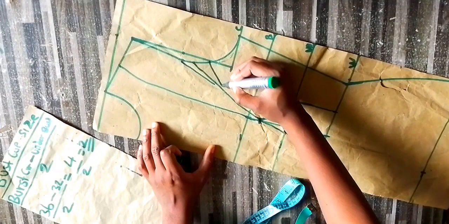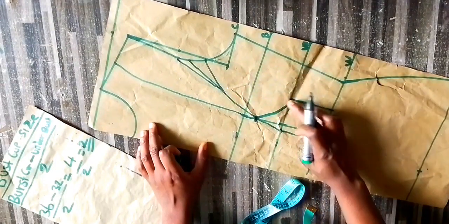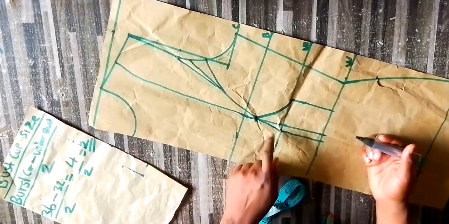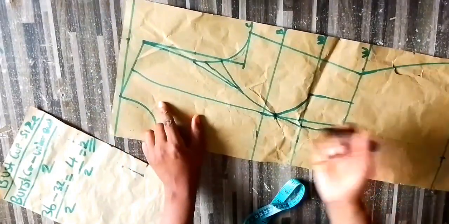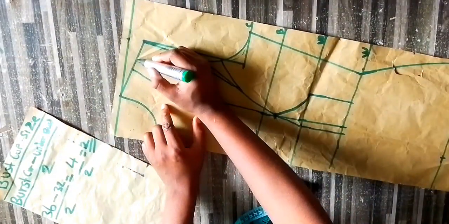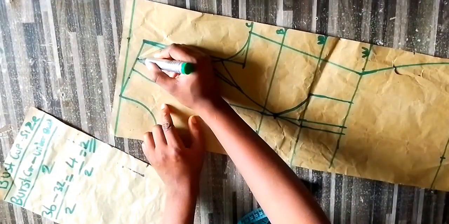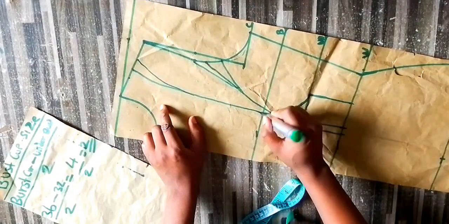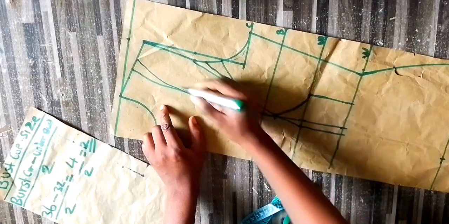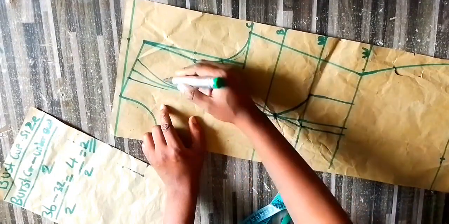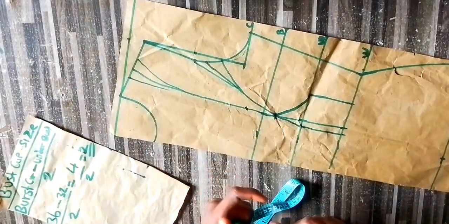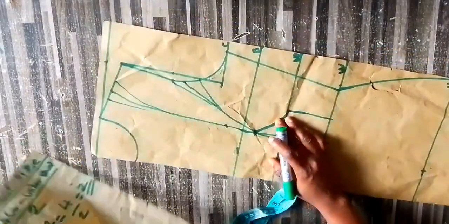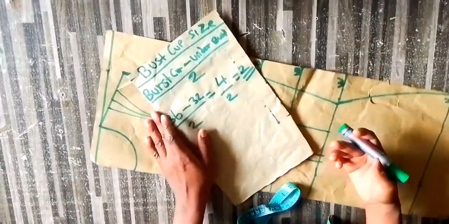Remember, I took 2 inches, so you replace that 2 inches also on that armhole, 1 inch. Same thing with your shoulder as well. You'll be going up by 1 inch also from your bust. So you just go ahead and connect it like this. I hope you understand. That is basically it for this bust cup size.